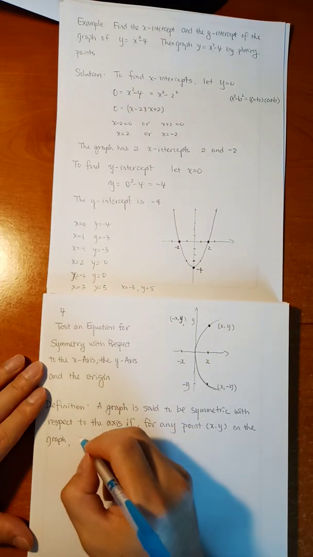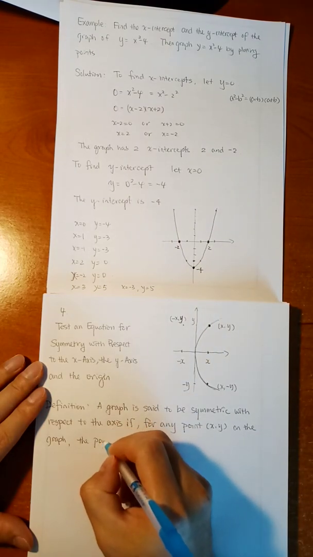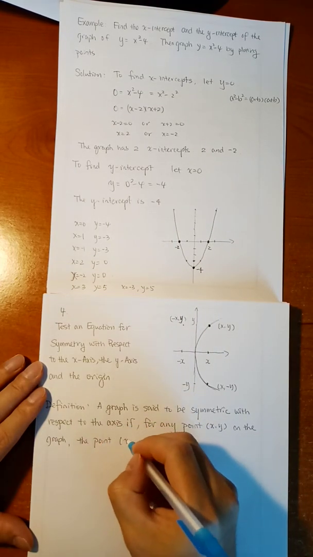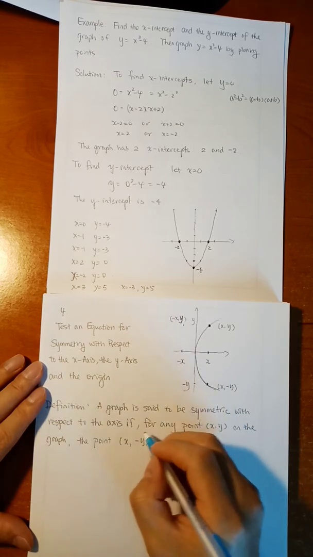The point x, negative y is also on the graph.